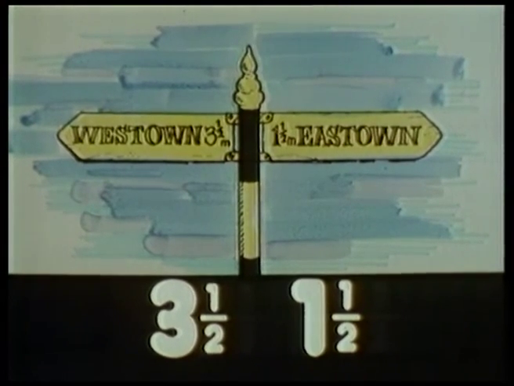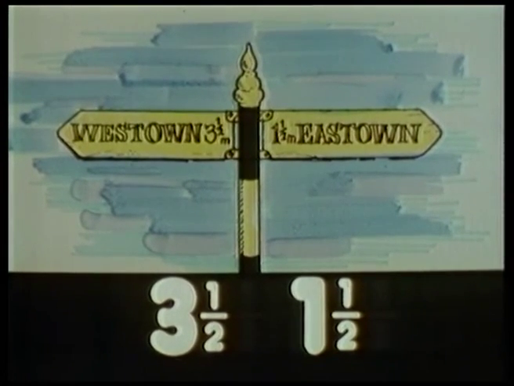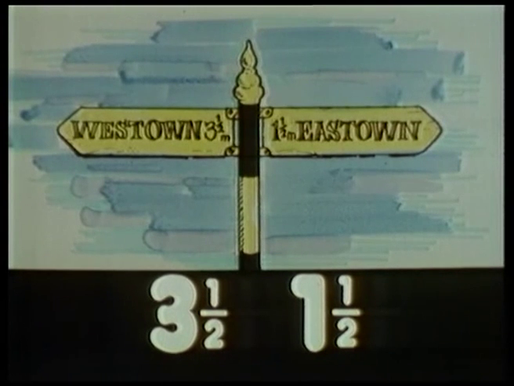Both these signs have a half on them. And what does a half mean? Well, a half means a mile split into 2 equal parts of half a mile each. Here we are, 2 halves. 2 halves make 1 mile.